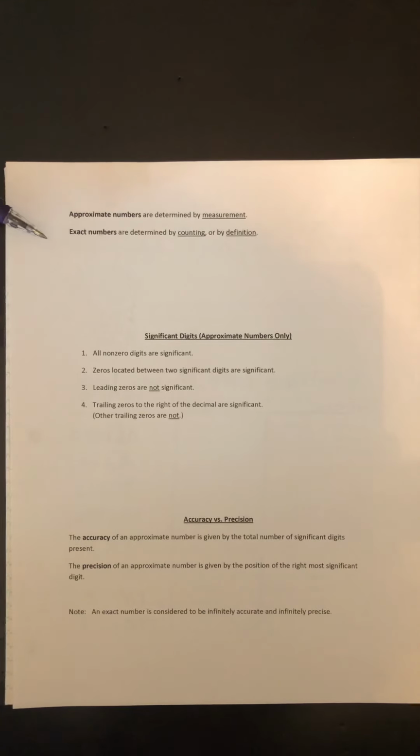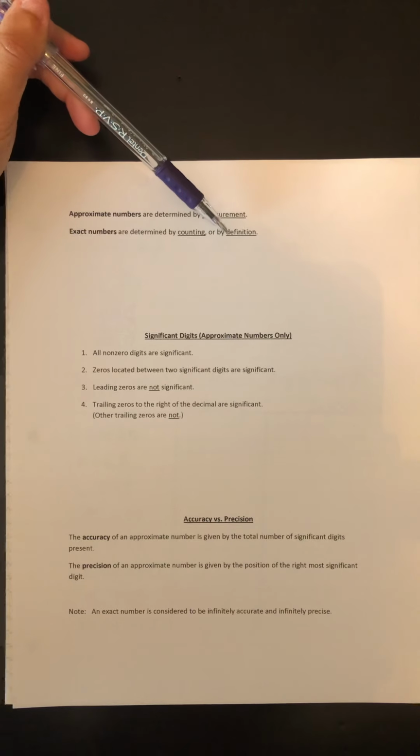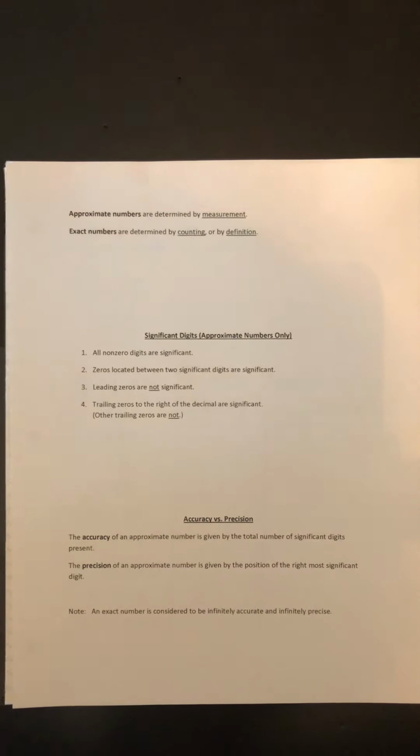We can contrast that with exact numbers. These are determined by counting or also by definition. So what I mean here is in a traditional semester, I could actually physically count the students present on any given day, and that number of students would be an exact number. When we talk about those numbers determined by definition, this is like saying there are 7 days in a week. That would be exactly 7. Similarly, 24 hours in a day, that's defined to be exact.